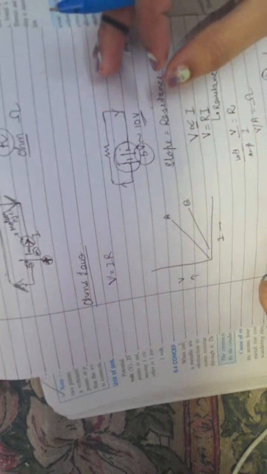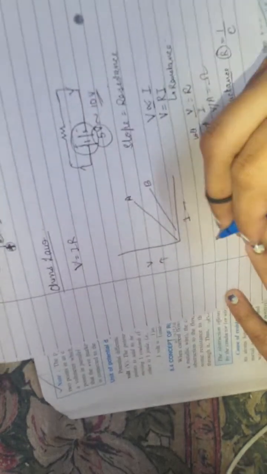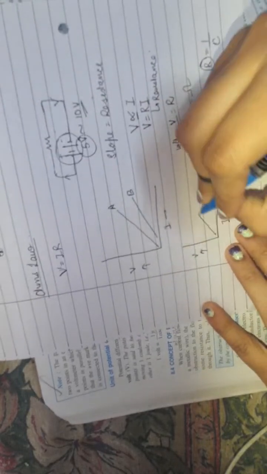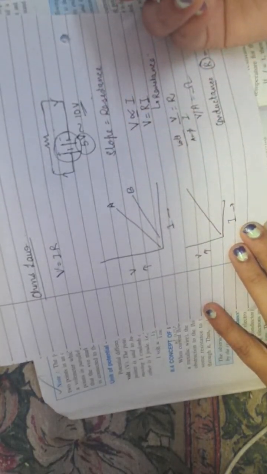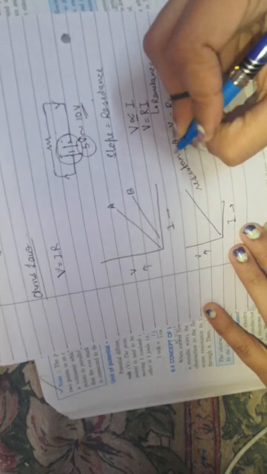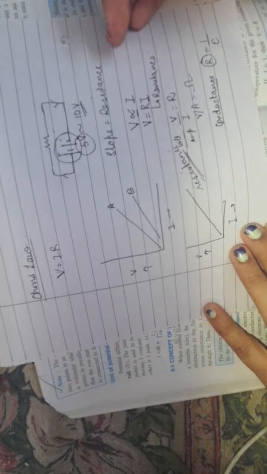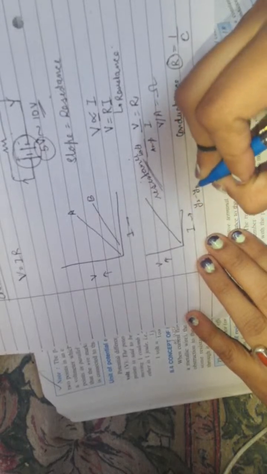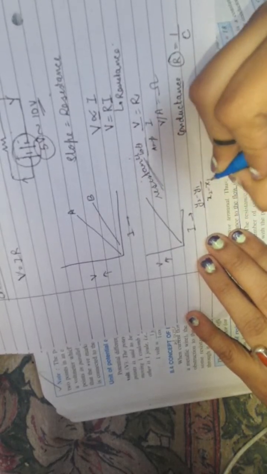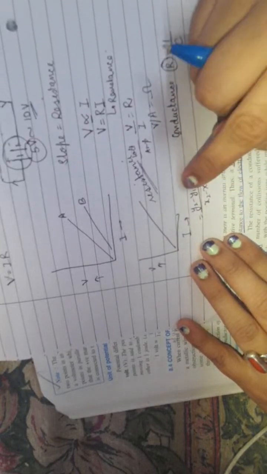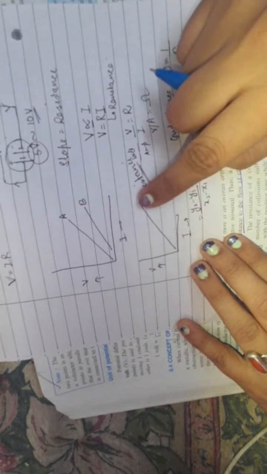Before I tell you anything, just remember, if you have a V versus I graph, the straight line actually shows the resistance. The slope of the line is going to give me the resistance, and I hope all of us know how to find the slope. I'll write down the formula: y2 minus y1 upon x2 minus x1. This is how you find the slope, and when you find the slope, you get the value of resistance.